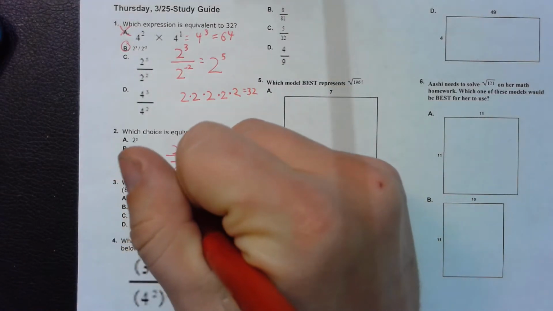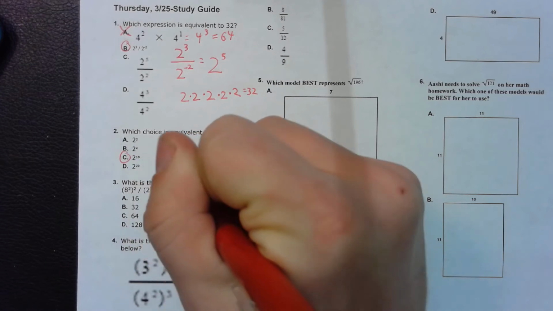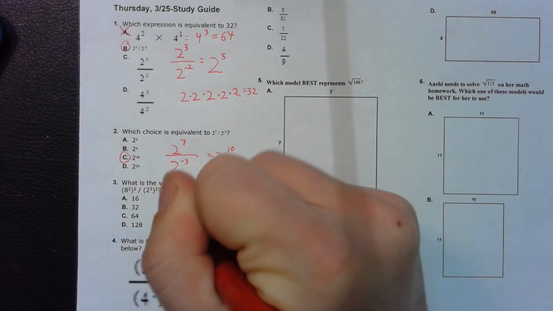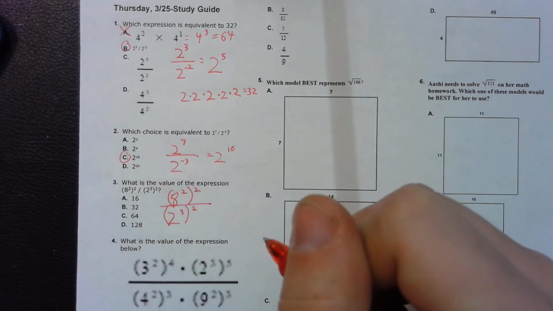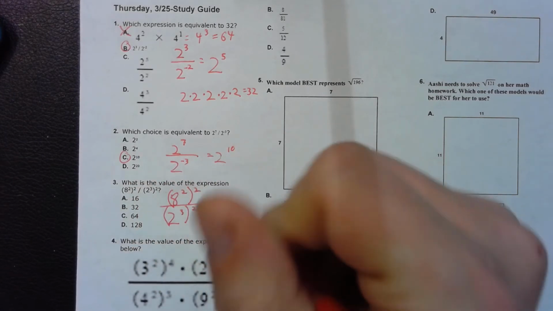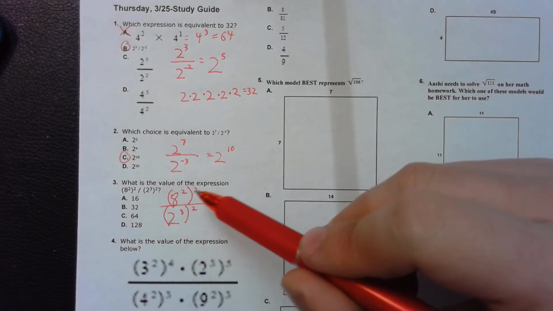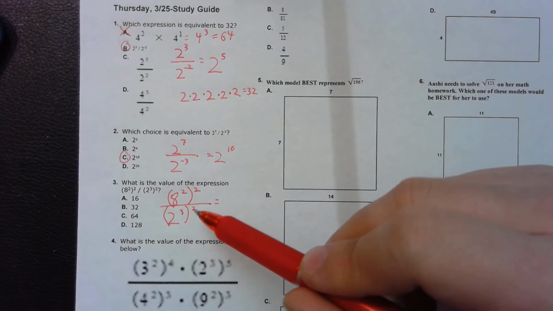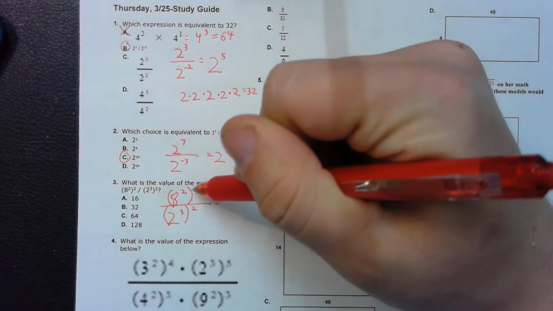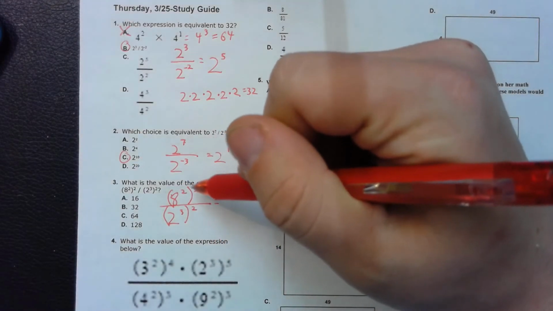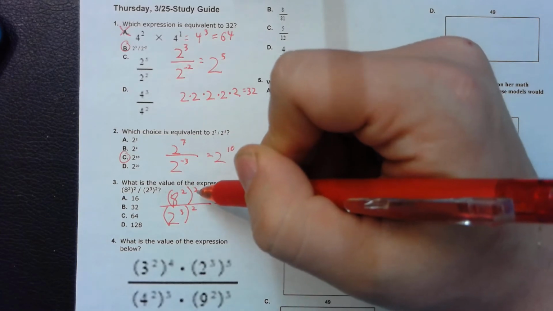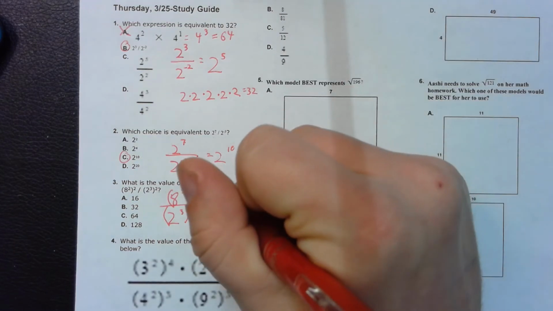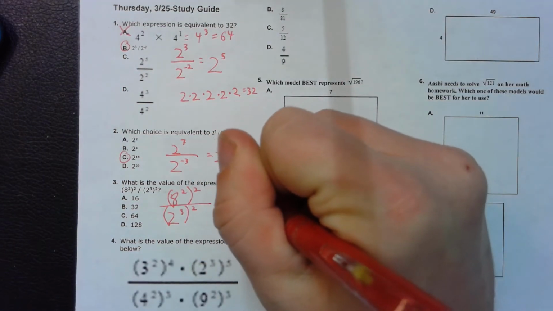For number 3, this one was a little bit more difficult. For this problem, we have 8 squared to the second power over 2 to the third to the second power. Now, first of all, you would want to go ahead and take care of these first. This is my exponential rule, meaning I'm not going to add those two numbers, although it doesn't matter for the top. I'm going to be multiplying them. So this is 8 to the 2 times 2 power. That would be 8 to the fourth.